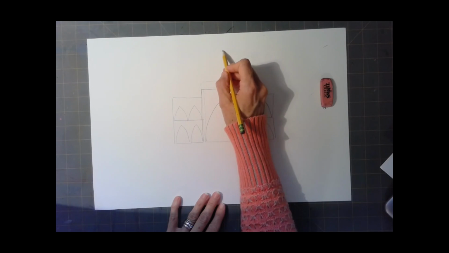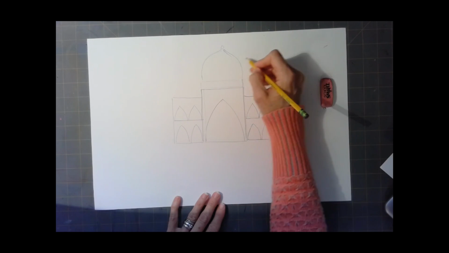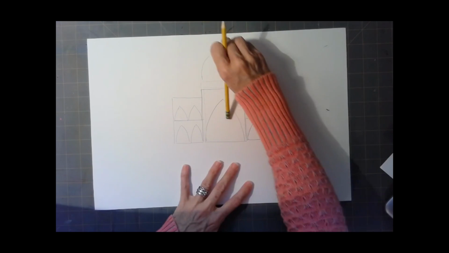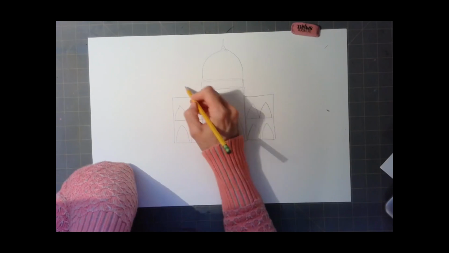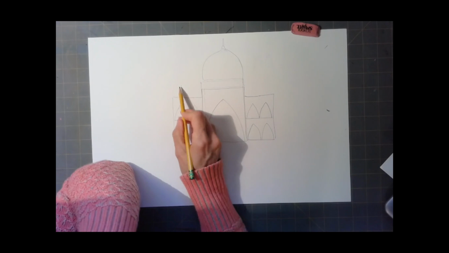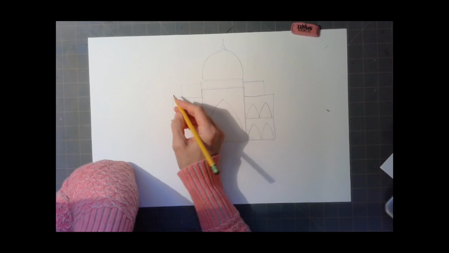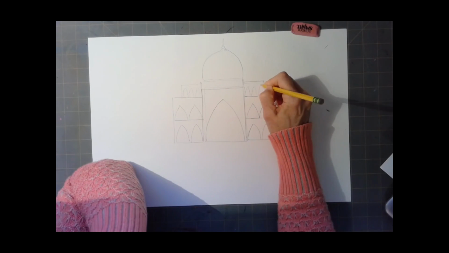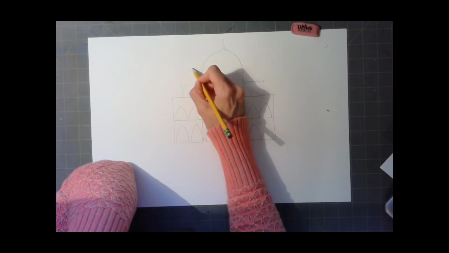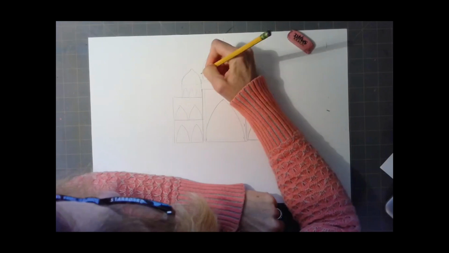Above that central biggest rectangle of the building, you want to draw a dome. And a dome kind of looks like an onion or part of a circle. And on top of that dome, you're going to put a spire. Now, there's 2 smaller domes on either side of this big dome, and they have those fancy arches that we talked about. You don't have to draw them yet, just draw a place for them.